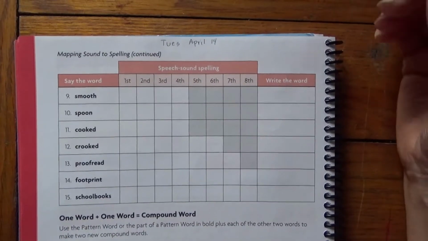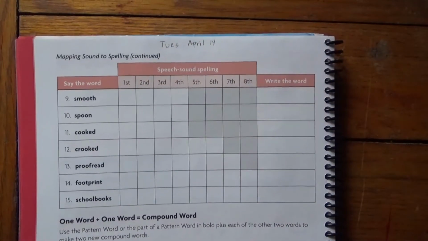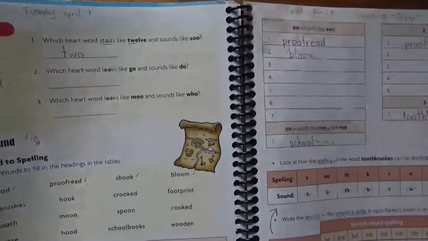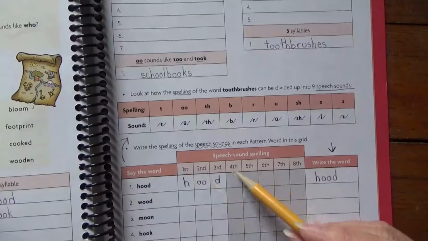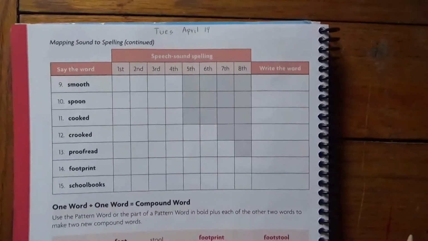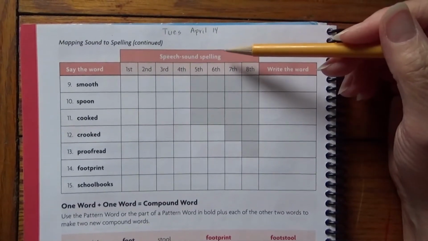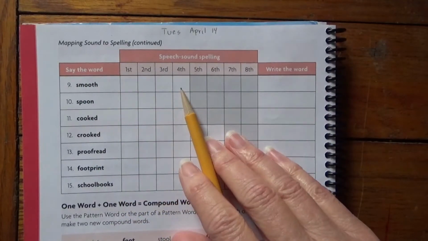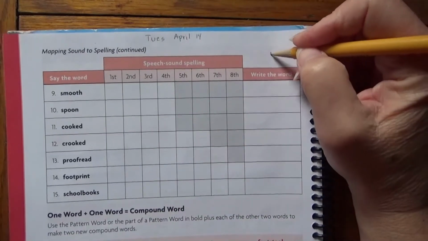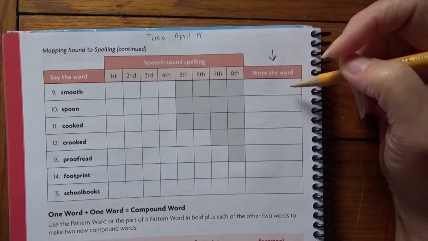All right, let's look. This is our speech sound mapping that we had begun way last week, if you remember, right back here. We're going to continue making the speech sounds. We know how to do this. We have done this numerous times this year, so I do not expect this will be difficult for any of you to continue and work with. First, you're going to say the word. You're going to write the speech sounds here, and then over here on the end, we need to write the whole word to make sure we're seeing, saying, hearing, and spelling the word correctly.